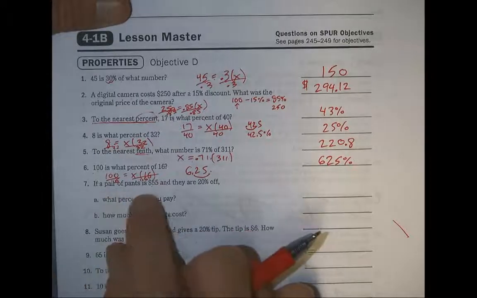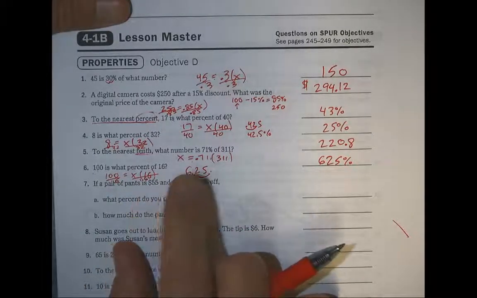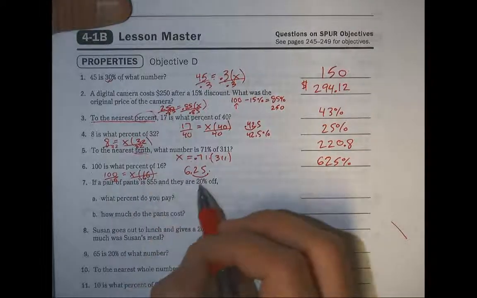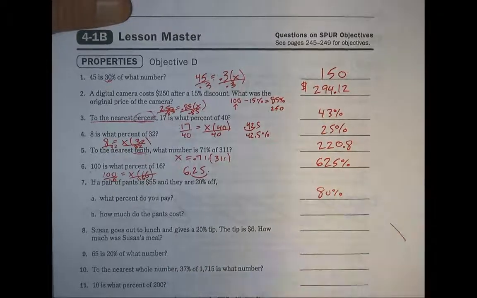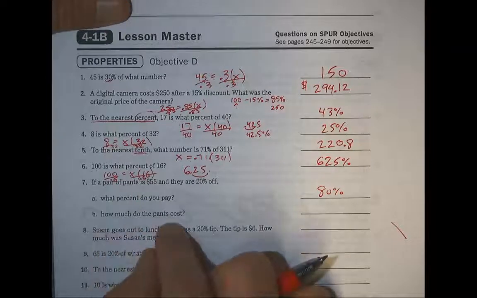Number 7. A pair of pants is $55. That's the original price. And they are 20% off. What percent do you pay? So forget the 55 for a second. If it's 20% off, that comes off the 100, you're paying 80%. So if they were 55 and now they're 20% off, how much do they cost?